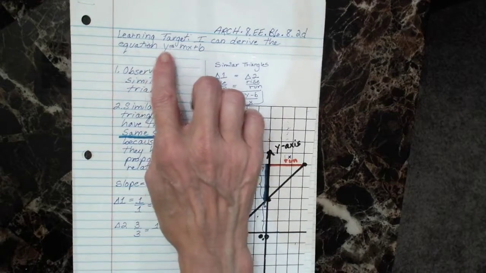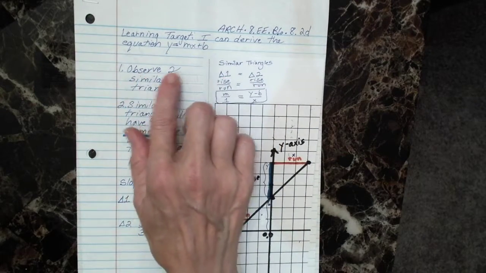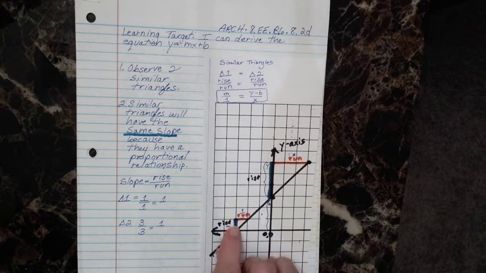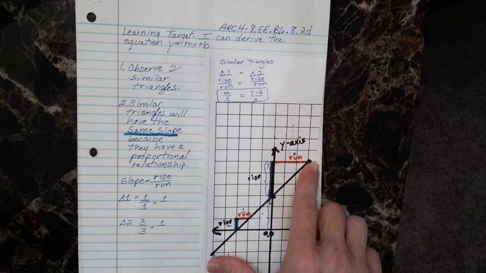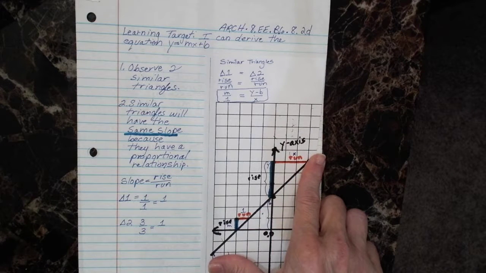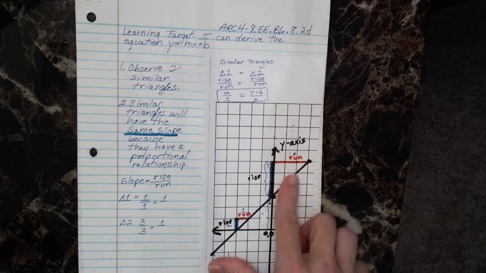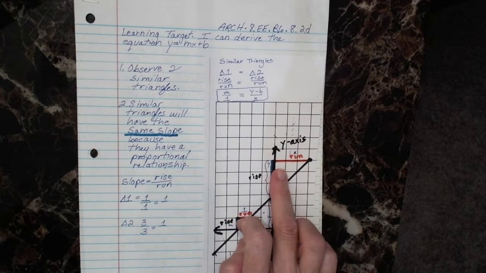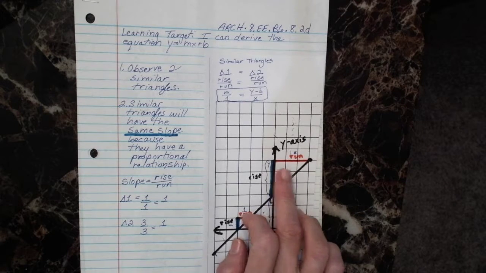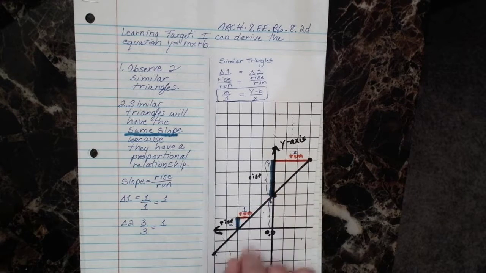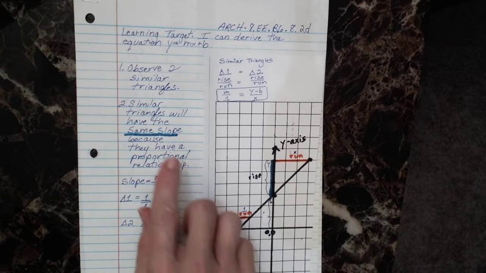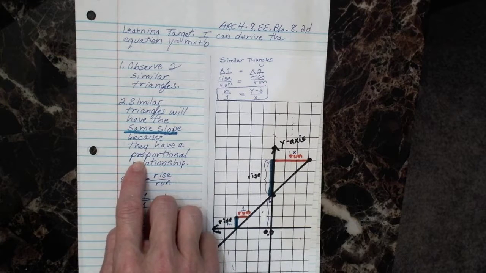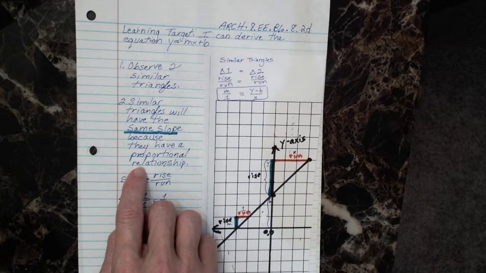To derive this equation, first observe that two similar triangles can be made along this line. You can make an infinite number of similar triangles along the line, but right now we're just looking at two. They're similar because they're the same shape, but not the same size. Similar triangles will have the same slope because they have a proportional relationship.